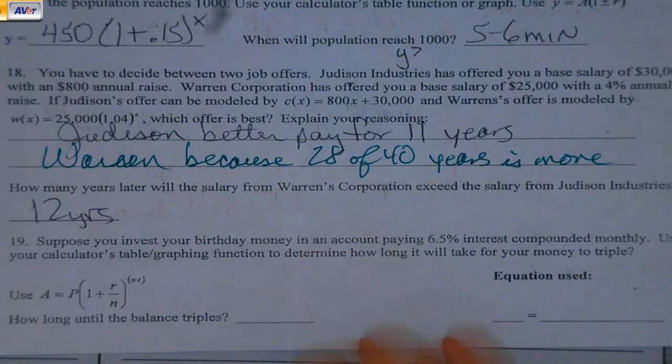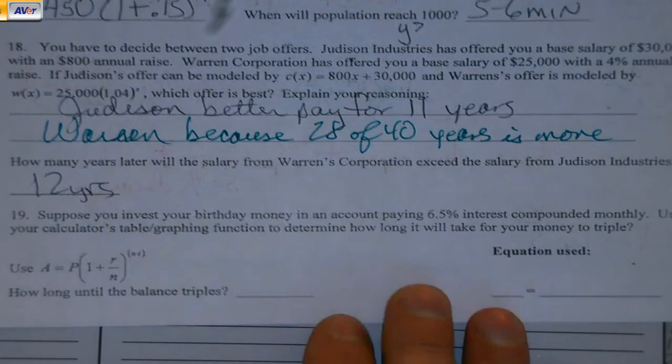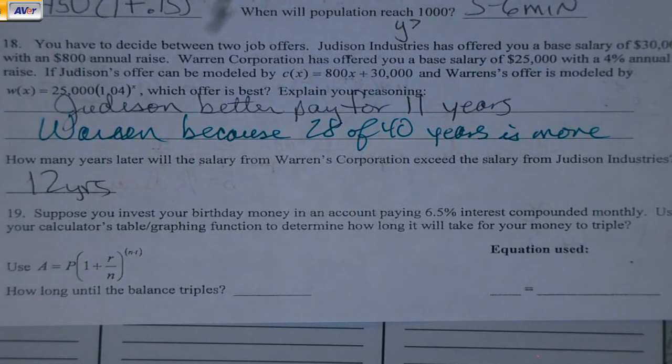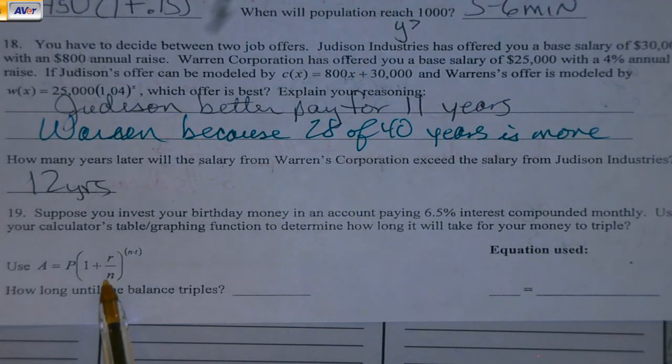And then finally here with 19, suppose we invest our birthday money in an account paying 6.5% interest compounded monthly. Use your calculator's table graphing function to determine how long it will take for your money to triple. Okay, here's the equation. Use it.